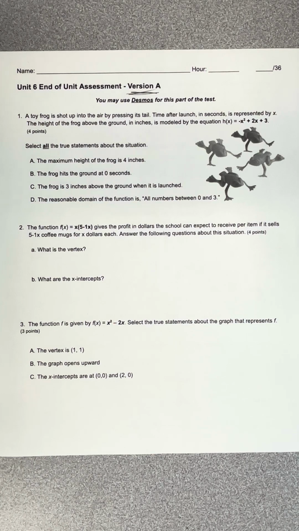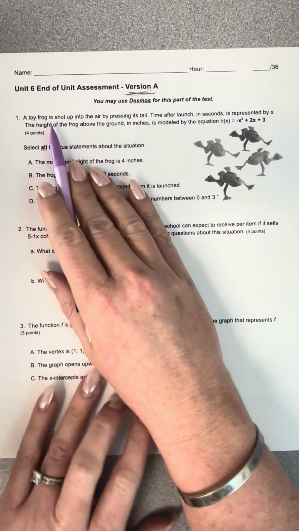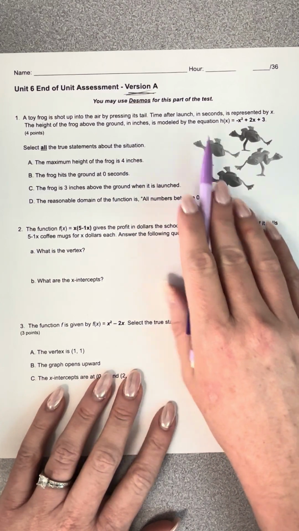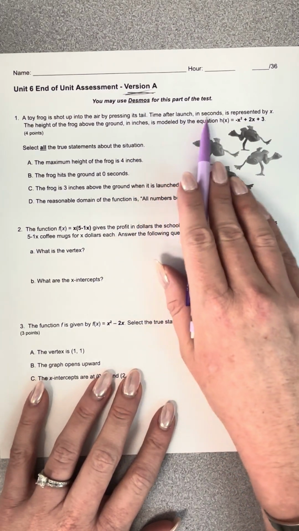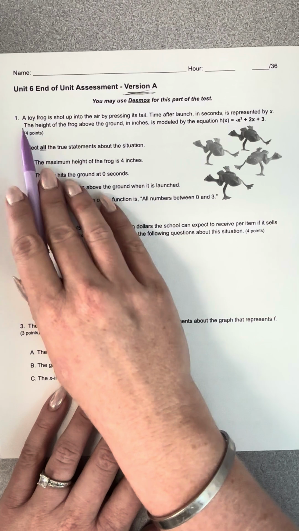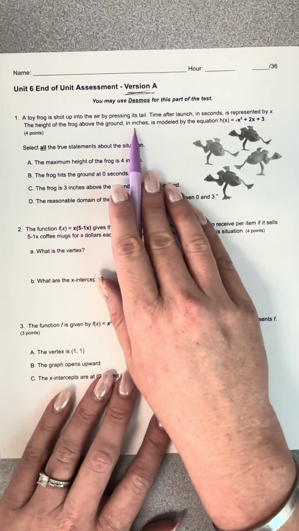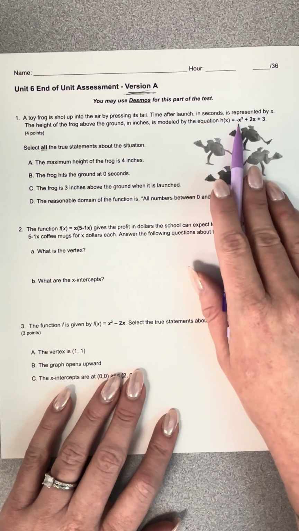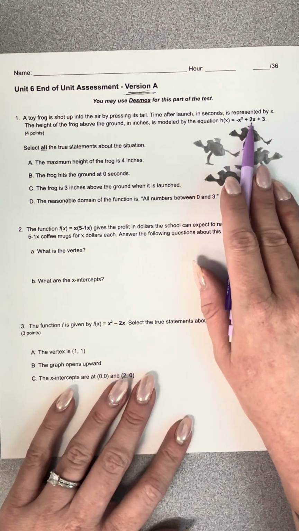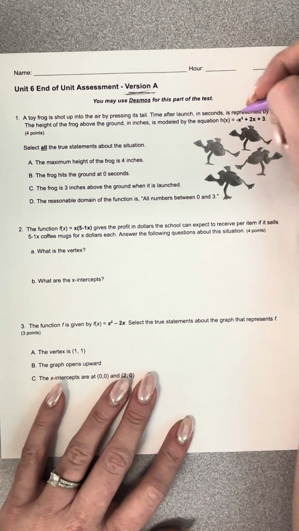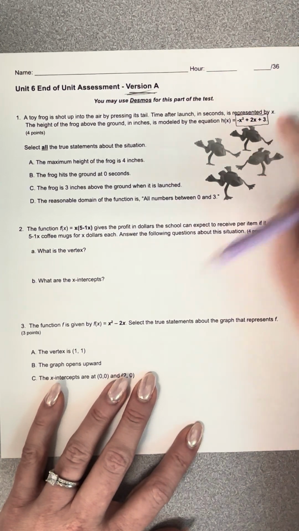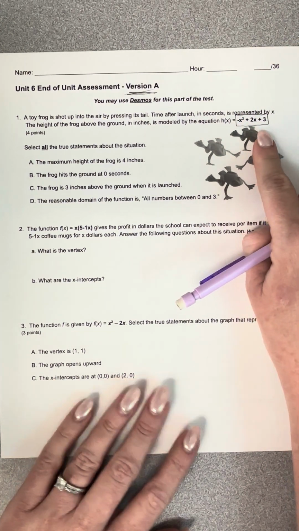Number 1. A toy frog is shot up into the air by pressing its tail, like one of these little guys. Time after launch in seconds is represented by x. The height of the frog above the ground in inches is modeled by the equation h of x equals negative x squared plus 2x plus 3. So this is what you need to type into Desmos in order to get your graph.